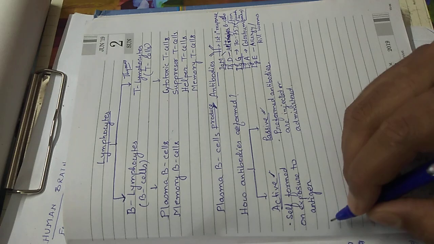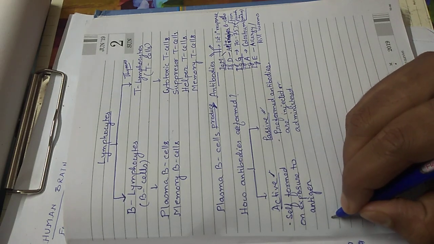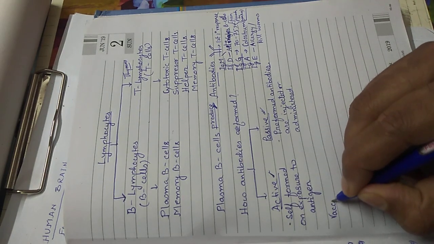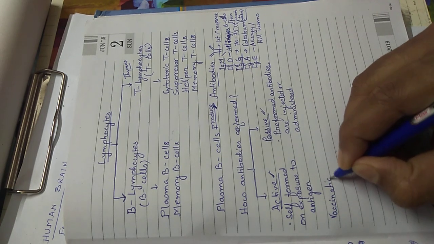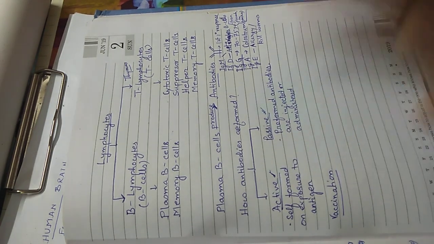And this active immunity is used in the process of vaccination. The principle of vaccination I will be discussing. So that is related with active immunity.